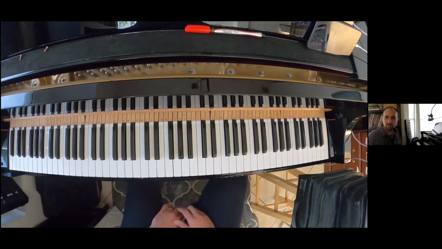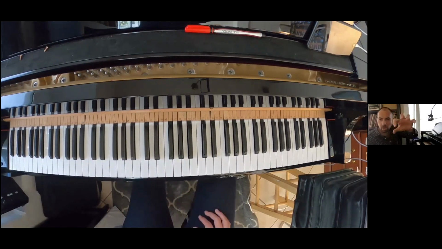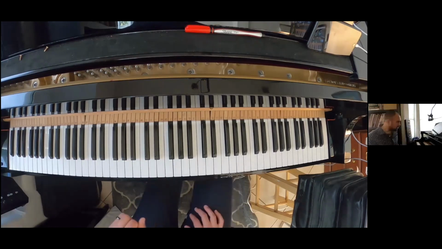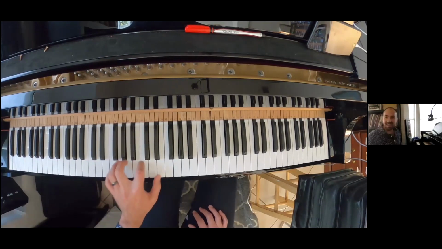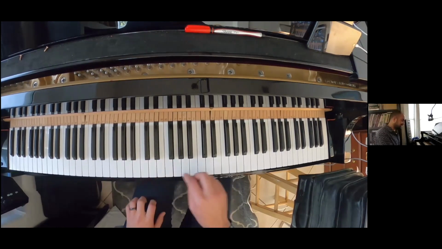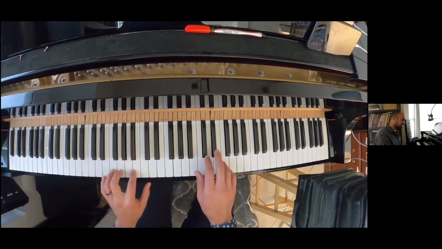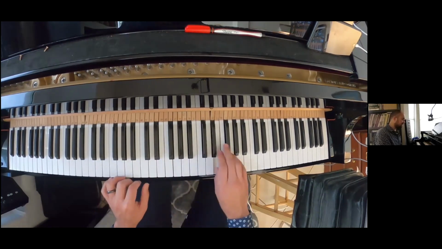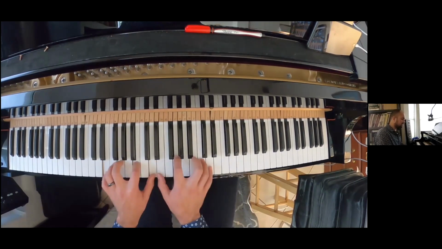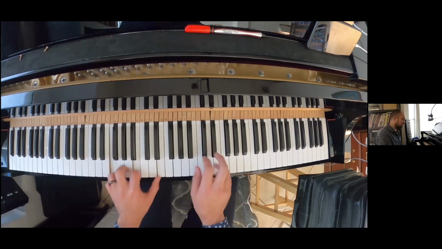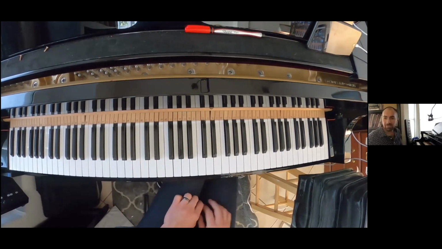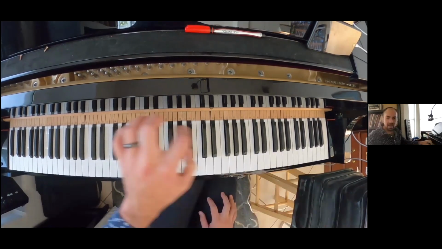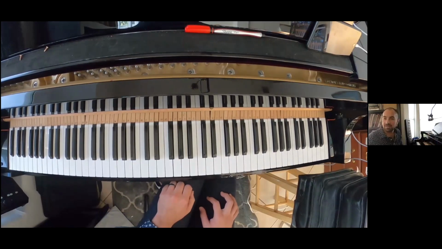As a jazz pianist, our left hand is usually relegated to the claw. And so then our left hand just becomes a scary version of itself.